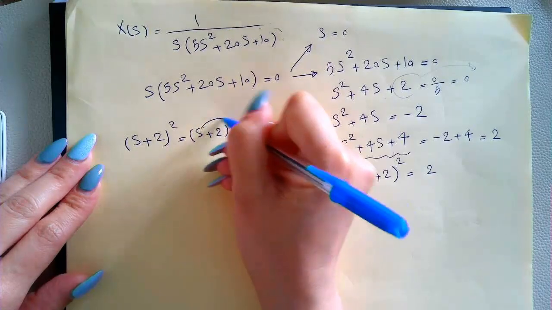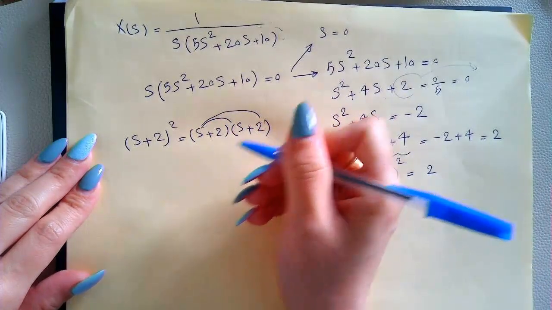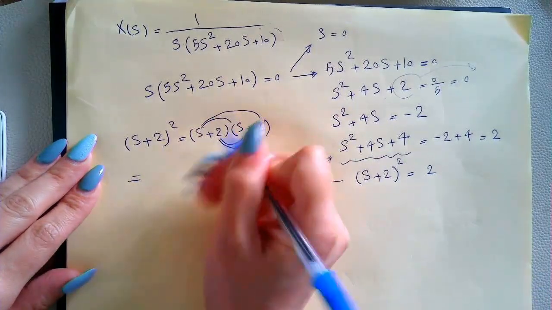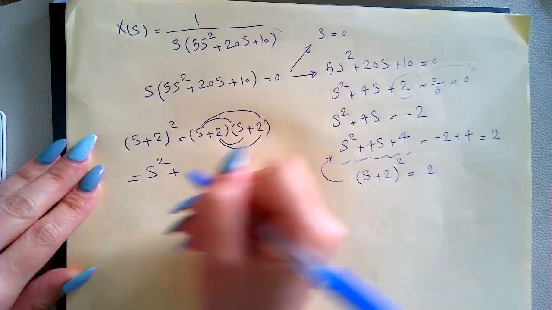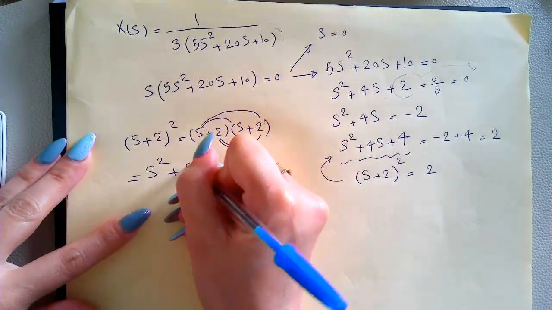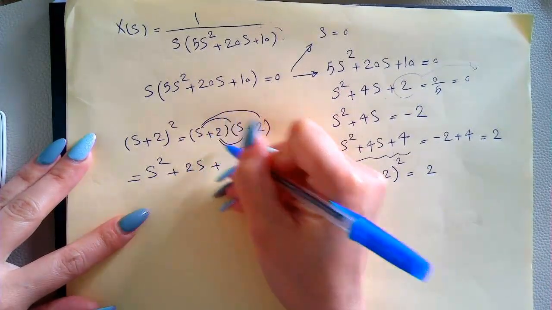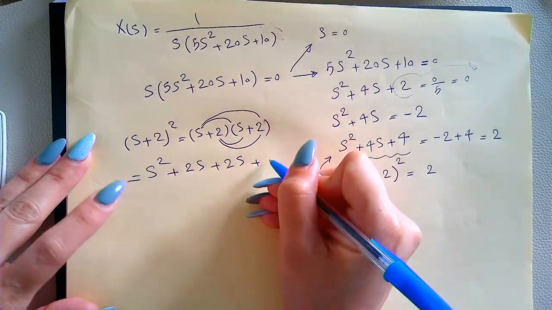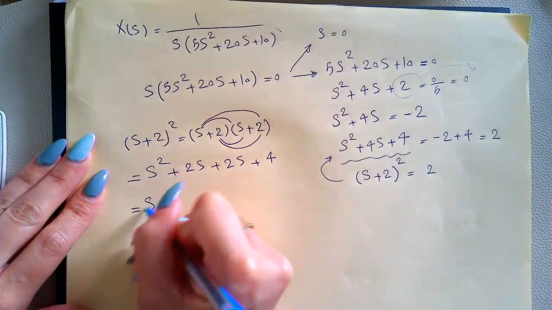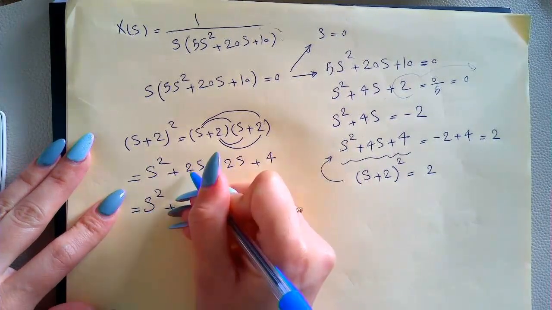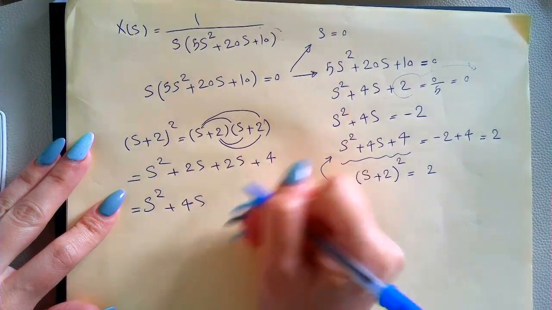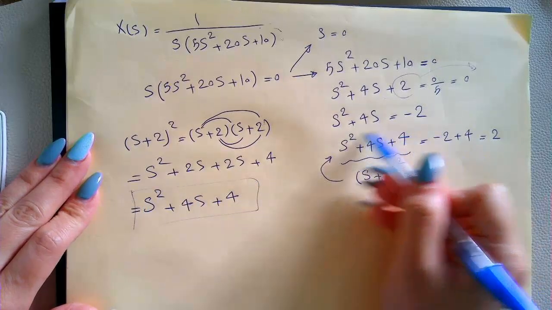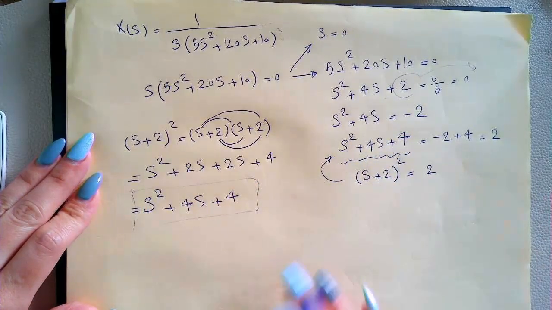Multiplying each term, it will be s squared plus 2s plus 2s plus 2 times 2, which is 4. s squared plus 2s plus 2s is 4s, and here we go. This is exactly what we had here. That's how I wrote it this way.